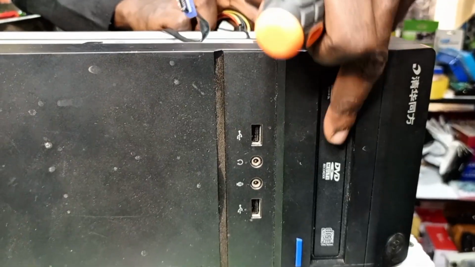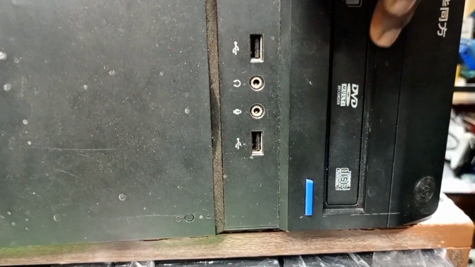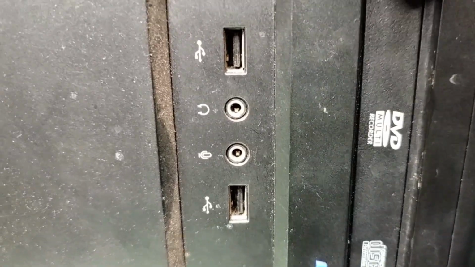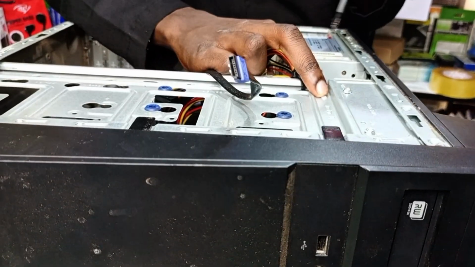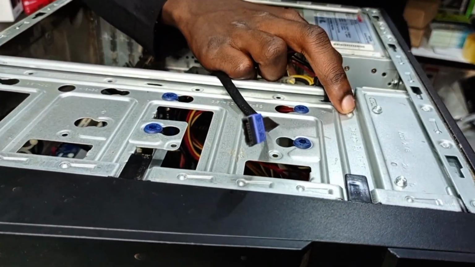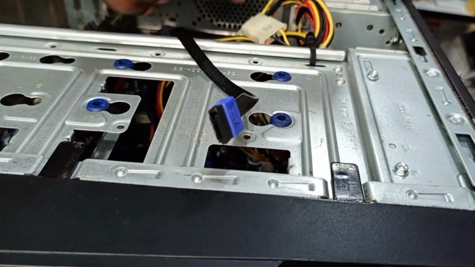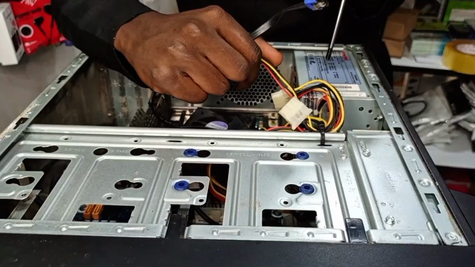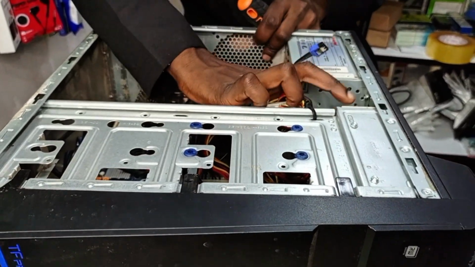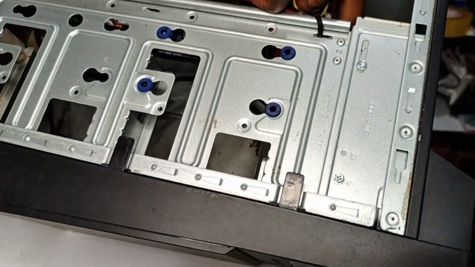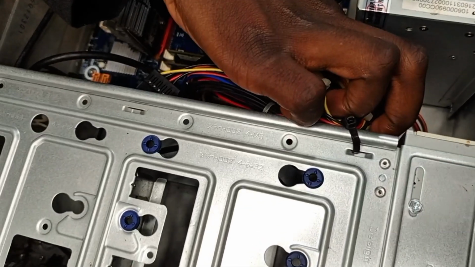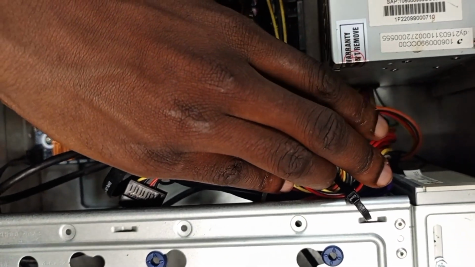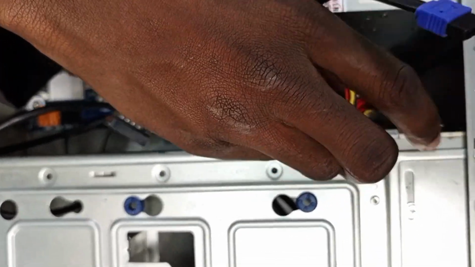We have this part. This is the DVD drive. This is where you insert the CDs, DVD-Rs, the discs. So it's also connected to the motherboard just like the hard disk. It has a SATA cable and depends on power from the power supply unit. So you can see from this other end the connections right there. So this is the DVD drive.